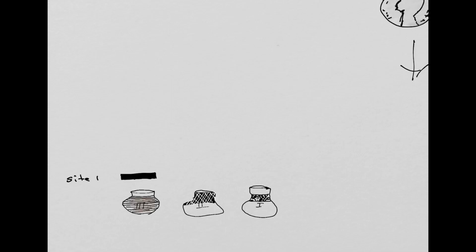Let's just say that there's another site, site 2, and it also has some pottery. And let's just say, though, that it doesn't have 100%. Let's just say it has 95%, because the pottery is going out of style. But what's replacing it?